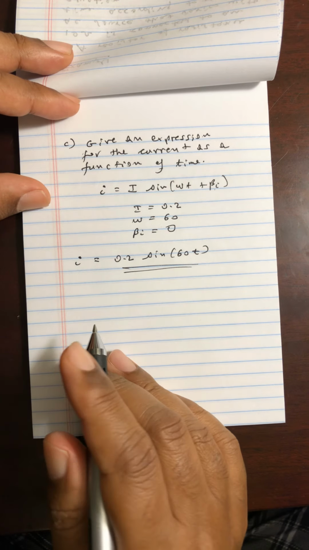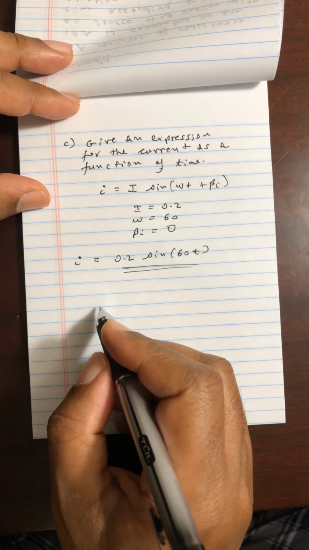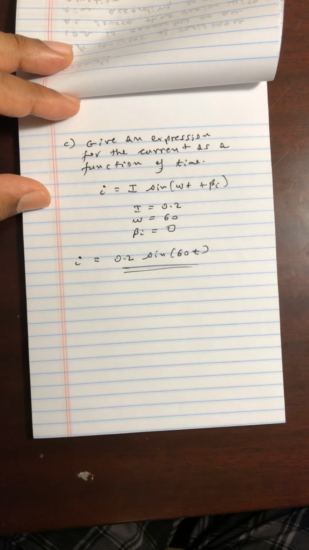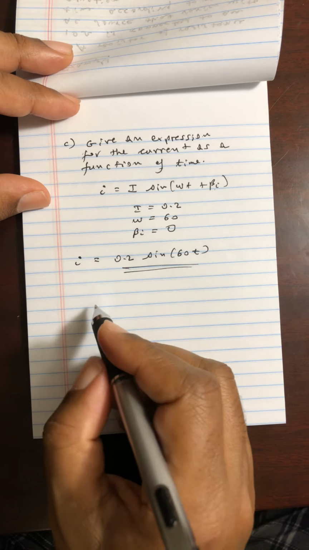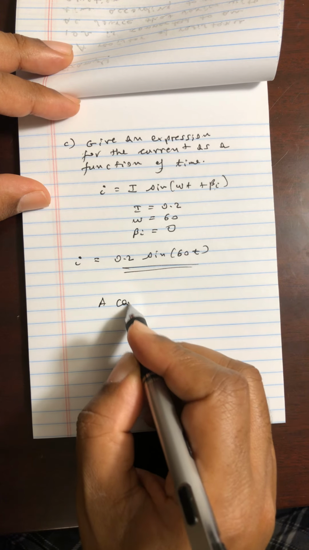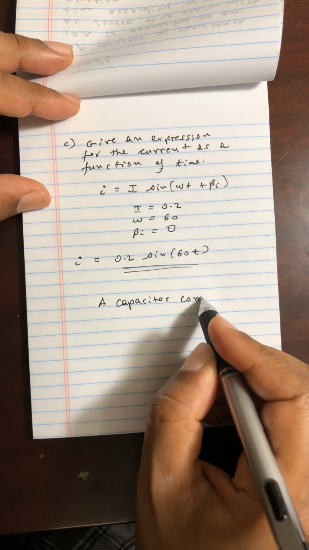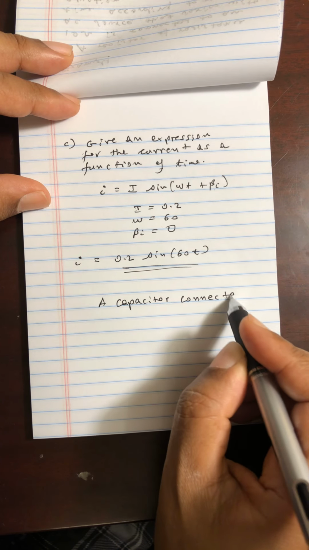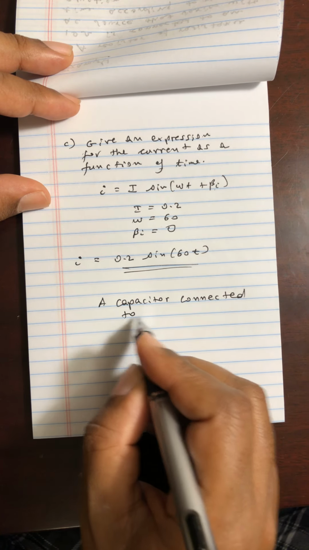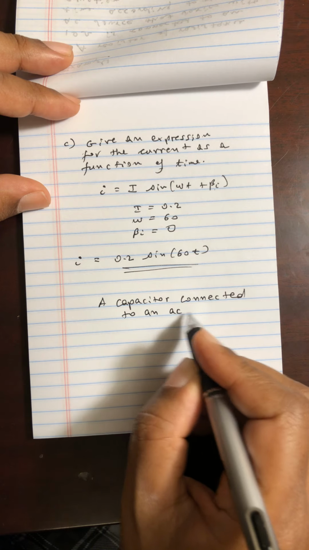All right, next we're going to look at an inductor connected to an AC source. Maybe let's start with the capacitor. A capacitor connected to an AC source.